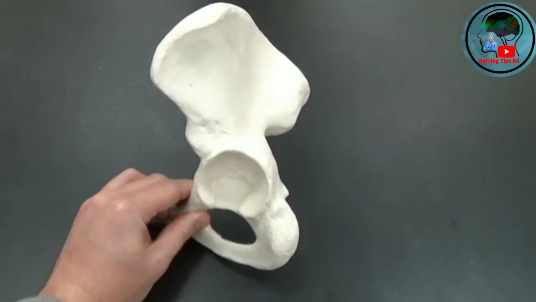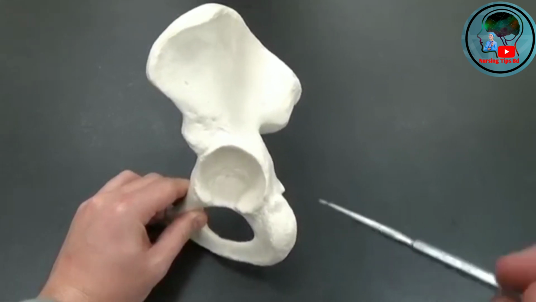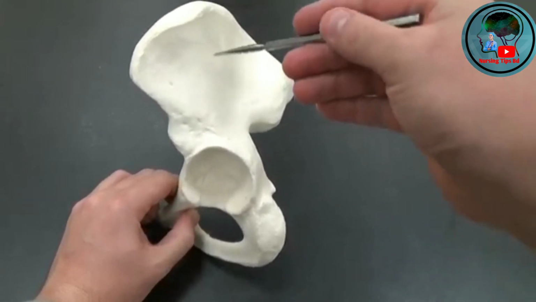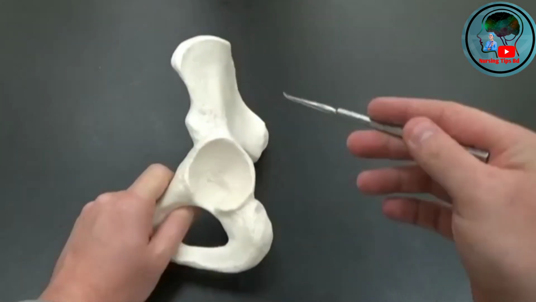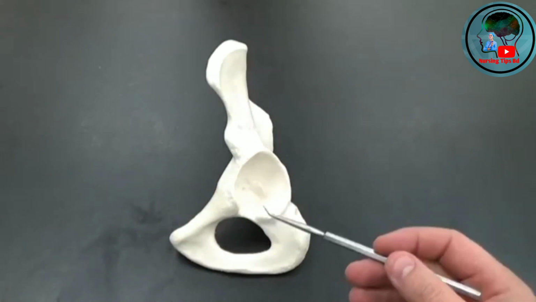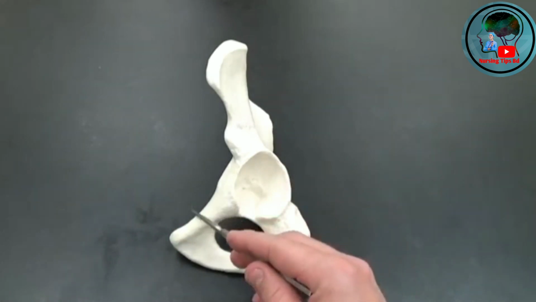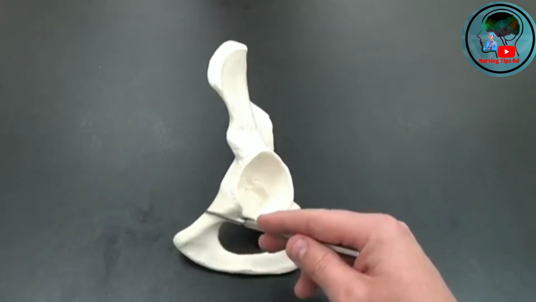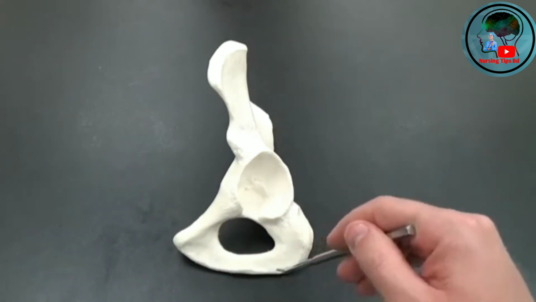Okay, so now we're looking at the pelvic girdle. The pelvic girdle is three collective areas here. We have the ilium, which is the large flat part at the top. And then down here, you can divide this actually into two. So the pubis is the side with the pointy end. The ischium is the rounded side.